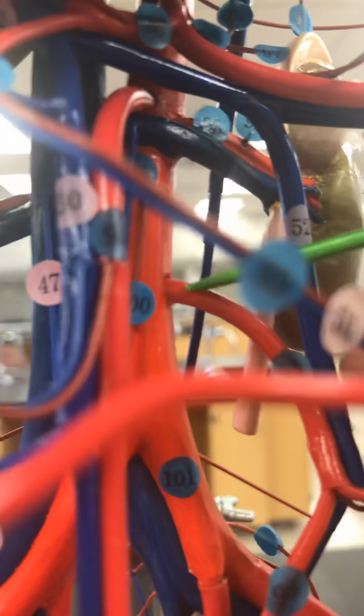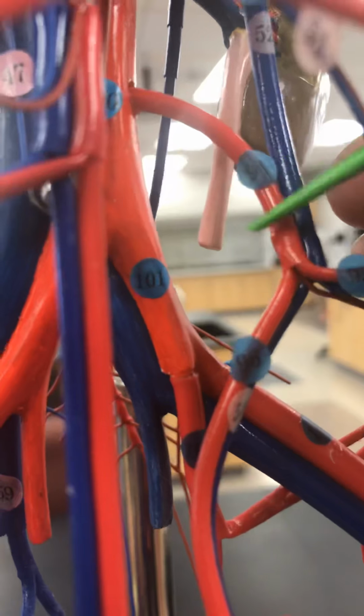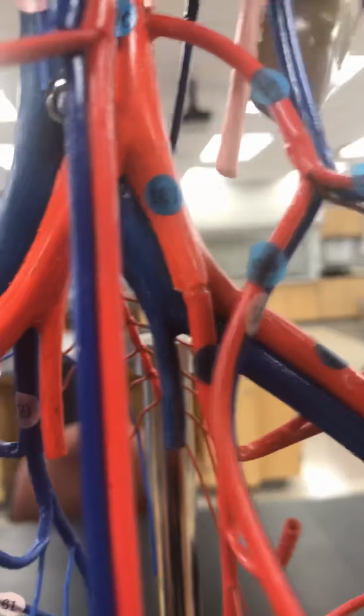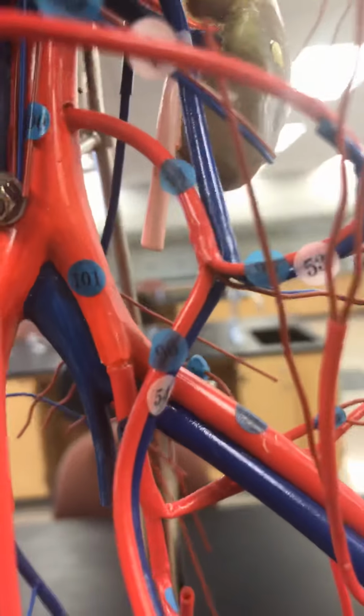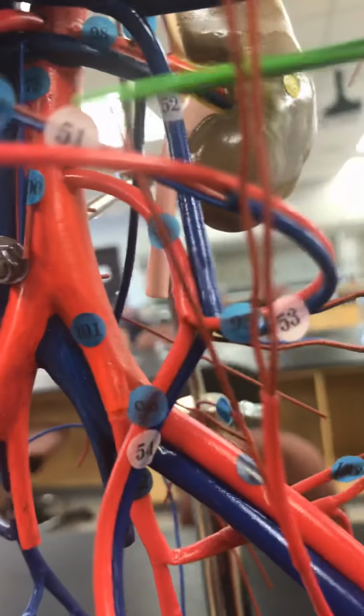As it continues, there's a last branch to the left right here. This branch is your inferior mesenteric artery, number 94. All right, the superior mesenteric artery allows you to bring nutrients to the right side. The inferior brings nutrients to the left side of your small intestines and your colon. This inferior mesenteric artery comes out and it has an inferior mesenteric vein, number 52, that runs with it.